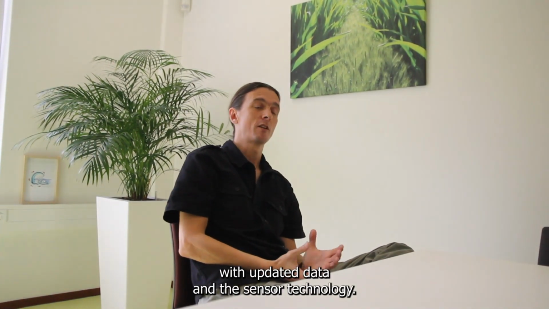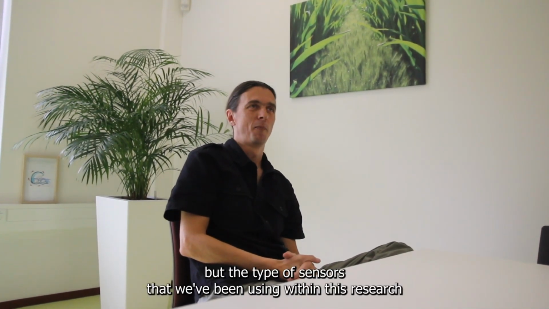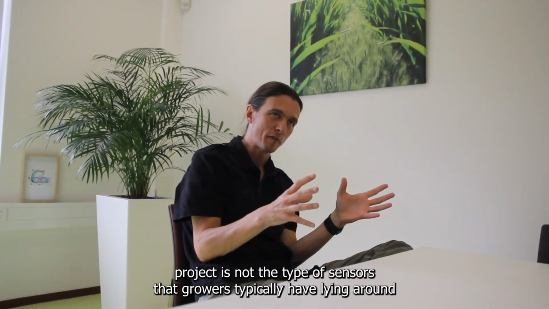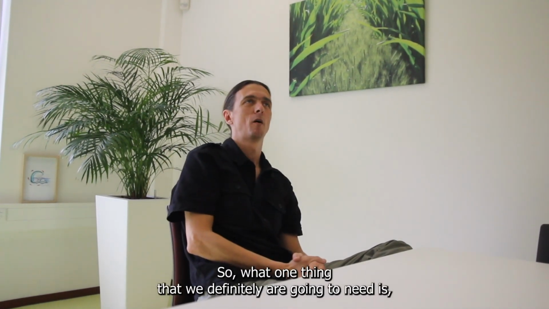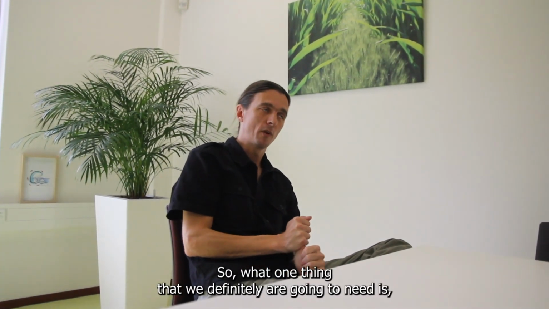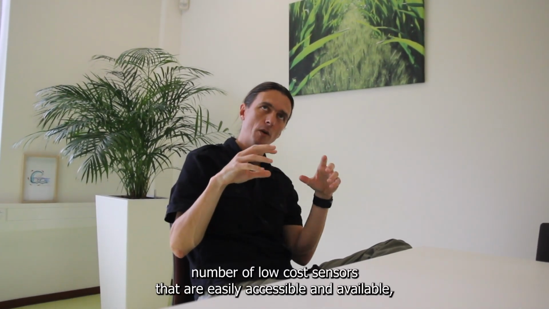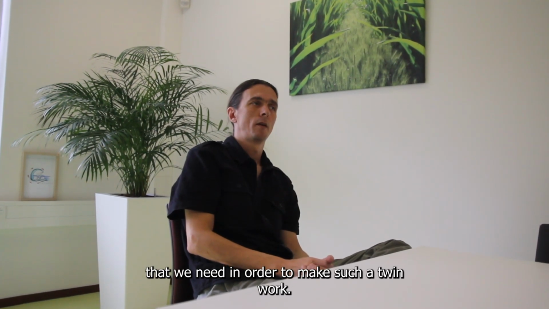And this sensor technology, I mean, it's developing incredibly quickly. But the type of sensors that we've been using within this research project is not the type of sensors that growers typically have lying around in their greenhouses, right? So one thing that we definitely are going to need is a good overview of what is the minimum number of low-cost sensors that are easily accessible and available that we need in order to make such a twin work, right?